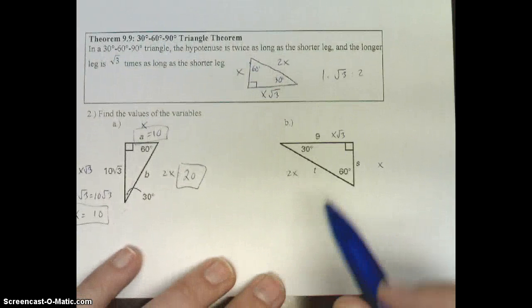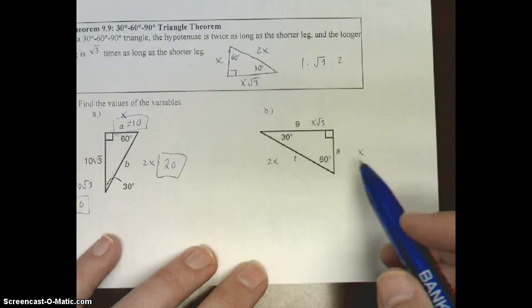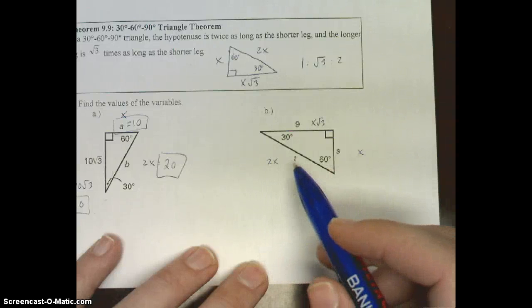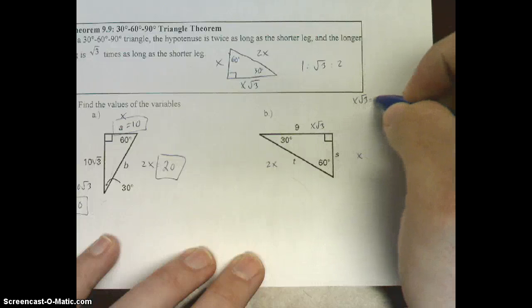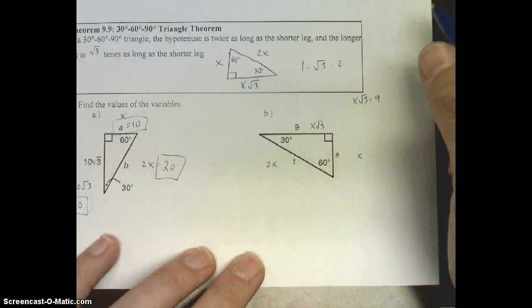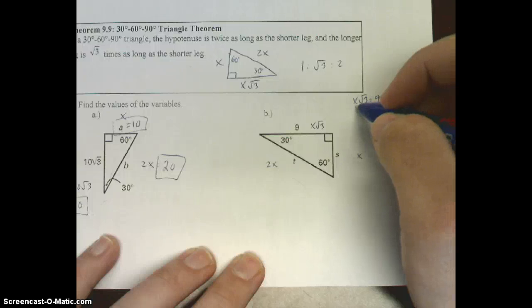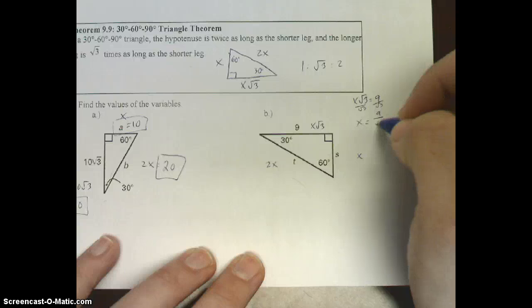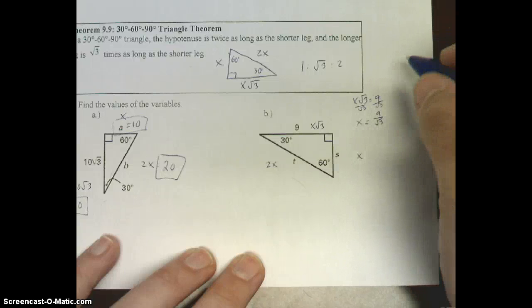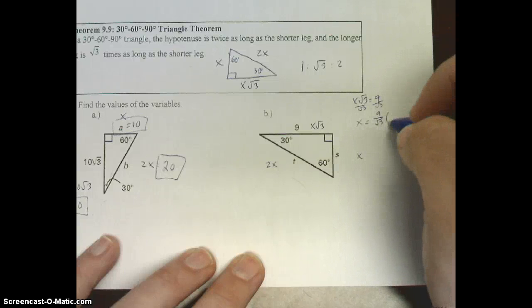Okay? Now, s equals x, not helping me. 2x equals t, not helping me. But x root 3 equals 9. Okay, now I'm on to something. Divide both sides by root 3. x equals 9 over root 3. Got to rationalize your denominator, which we're going to get very good at. Top and bottom by root 3.